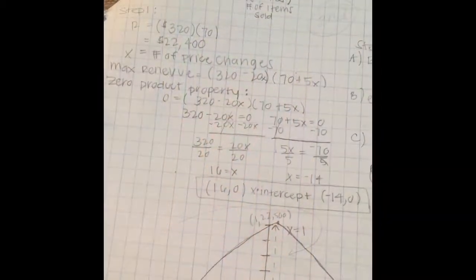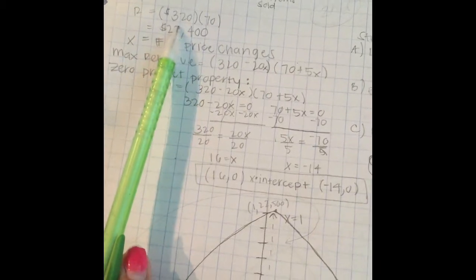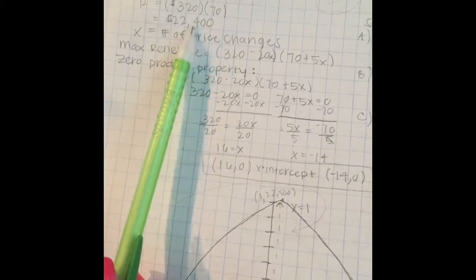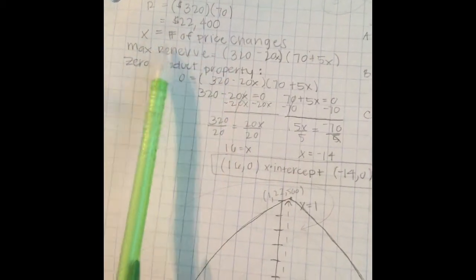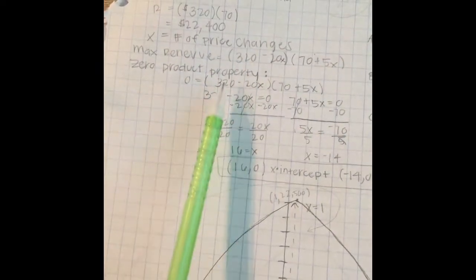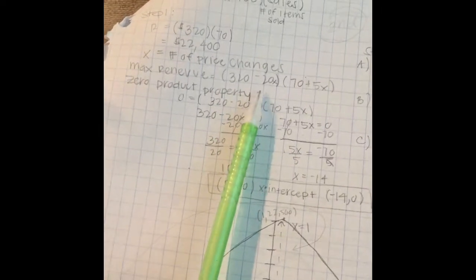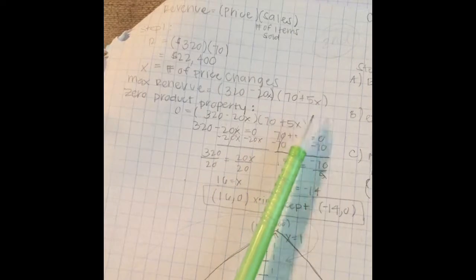Okay, so I'm going to be describing number 2 today, which is describe a real-world quadratic problem. We're trying to find the revenue, and right here is the total price, $320, and then 70 is the number of items sold. So from there we get 22,400, and x equals the number of price changes, and the max revenue is (320 minus 20x) times (70 plus 5x).